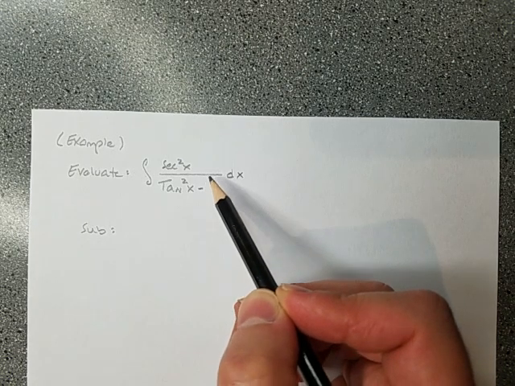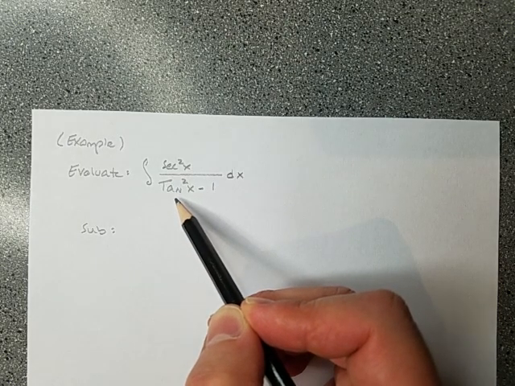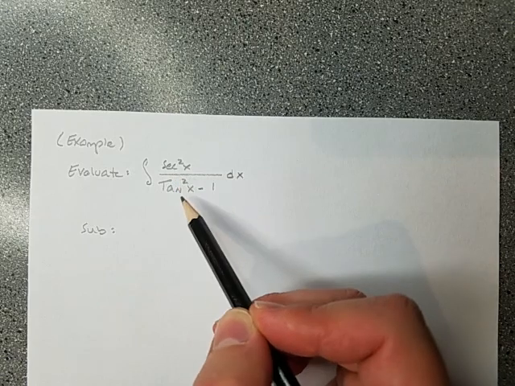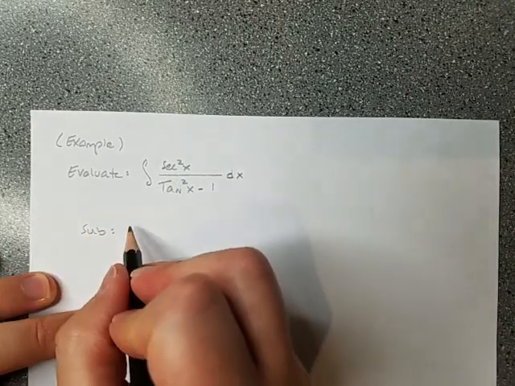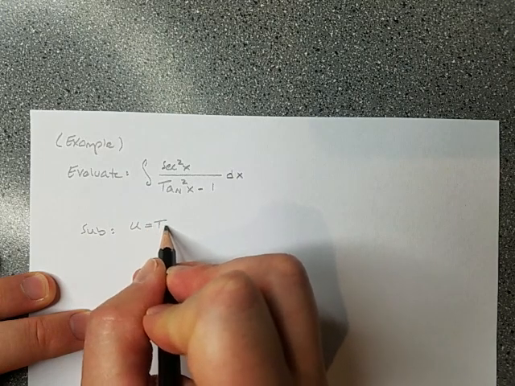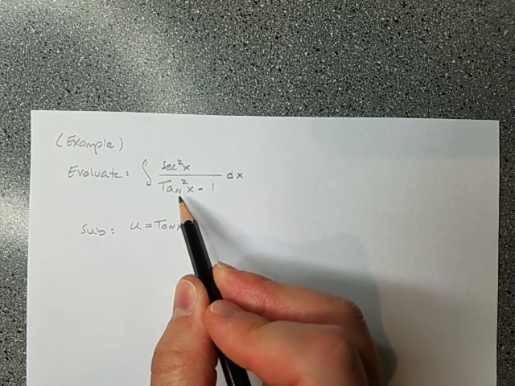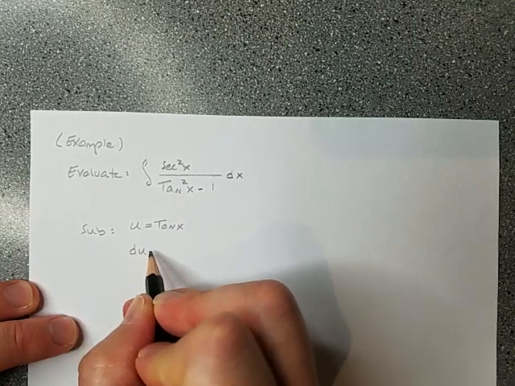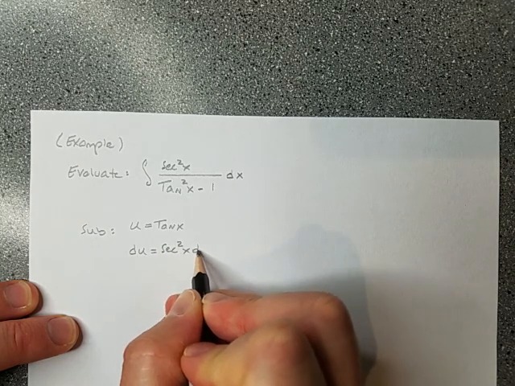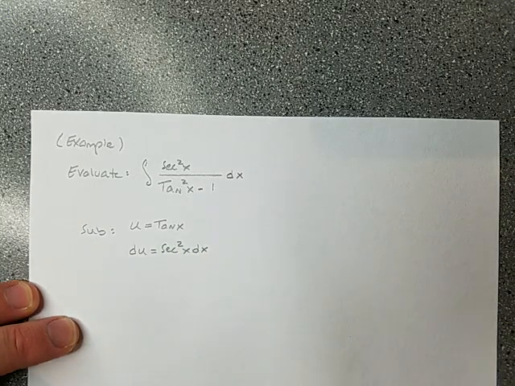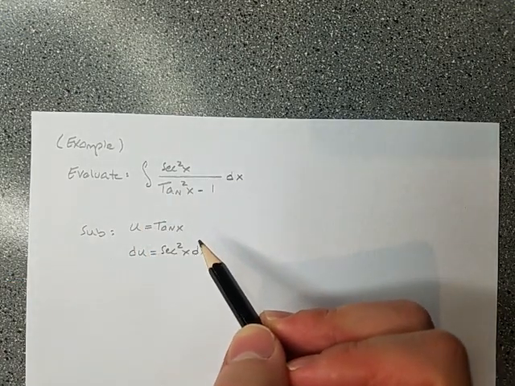The reason why it strikes me that I could do this one that way is because I see tangent and I notice the derivative of tangent is secant squared. It's like the u and the du are all right there. So let's try this. Let's say u is tangent x, and as a result, that would be u squared, right? And then du is the derivative of tangent, secant squared. That's what I was noticing from the beginning. du is secant squared x dx. So yeah, we could easily make that substitution.